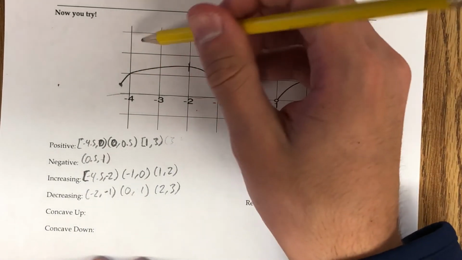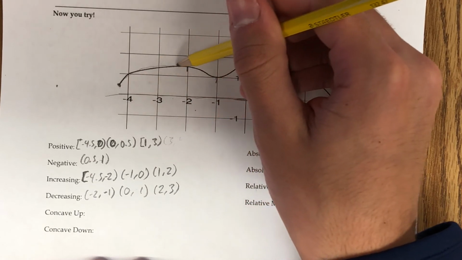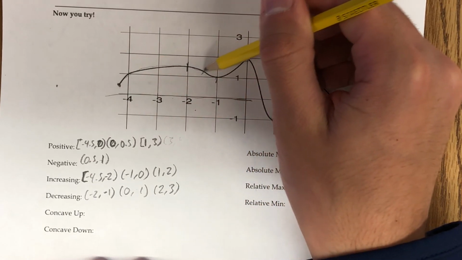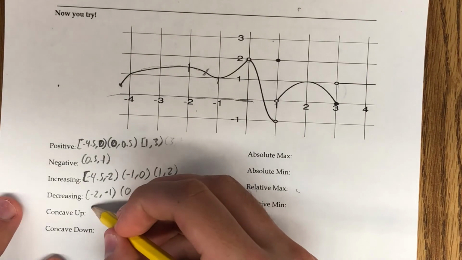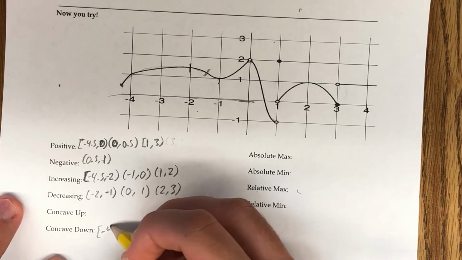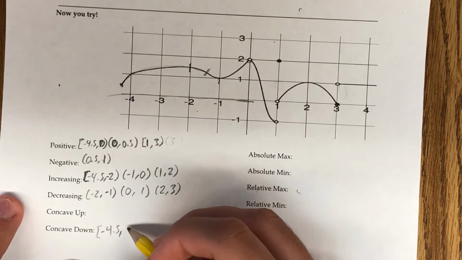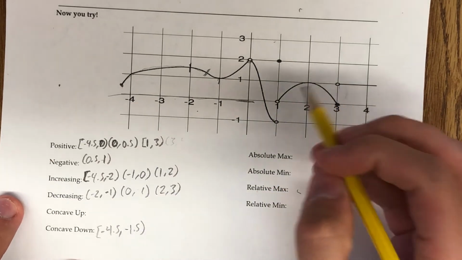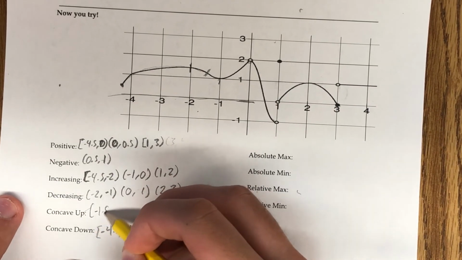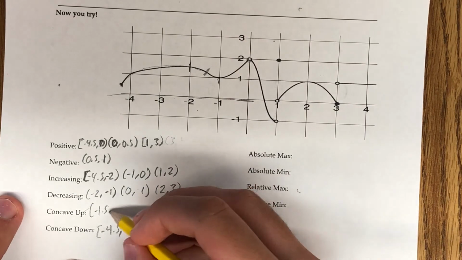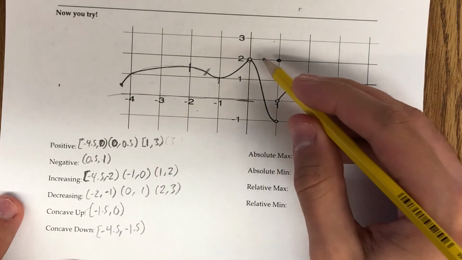Concave up and down, so it looks to be concave down from negative 4 all the way to maybe here-ish. So it starts concave down at negative 4.5, and then up until negative 1.5, it seems to switch to concave up and stay that way until it gets to 0.